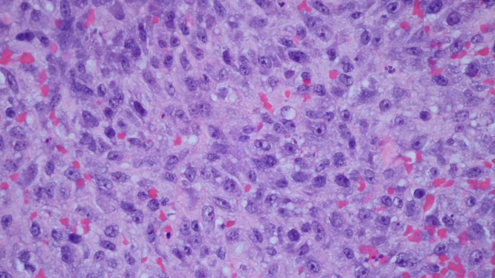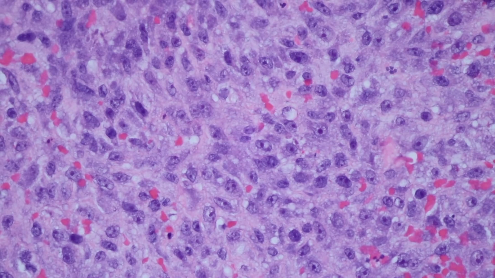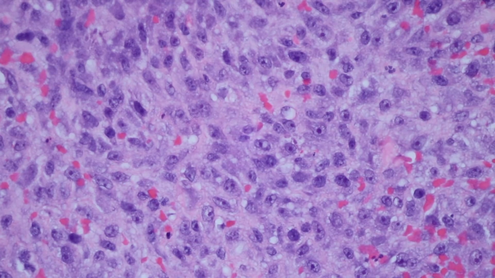All of these itis processes in the fascia and the fat and the skeletal muscle can have a lot of mitotic activity. So seeing big cells like this and hypercellularity plus seeing a lot of mitoses, very scary, and it's easy to overdiagnose something like this as malignant.